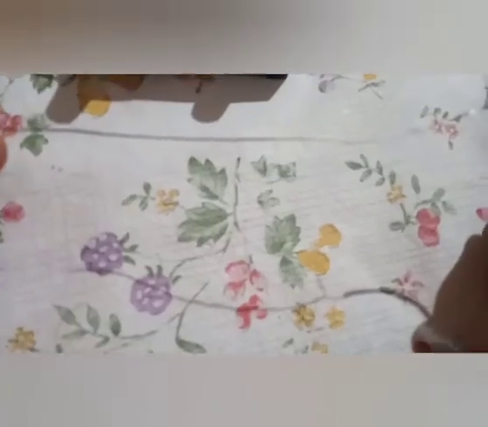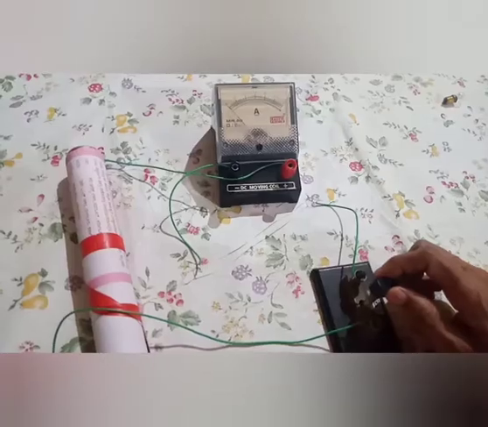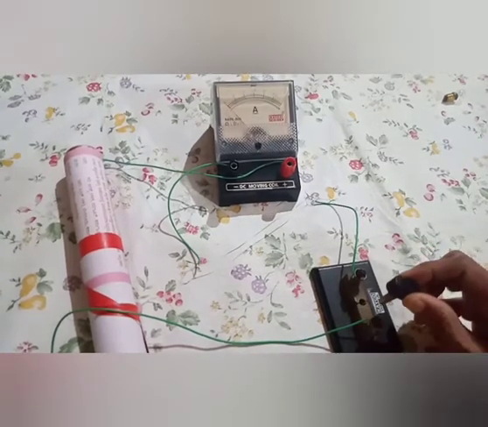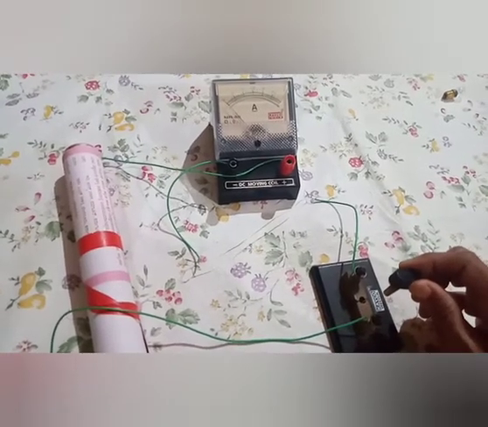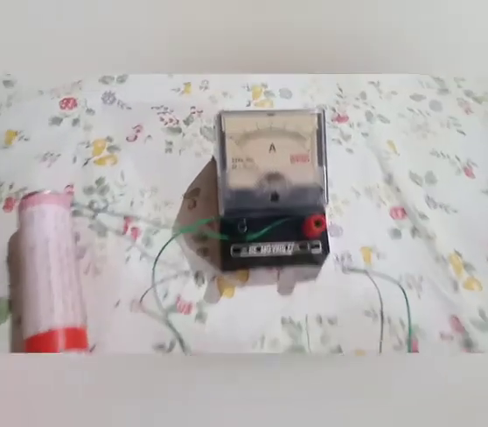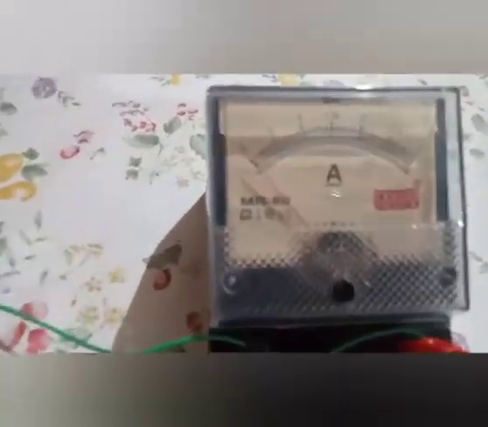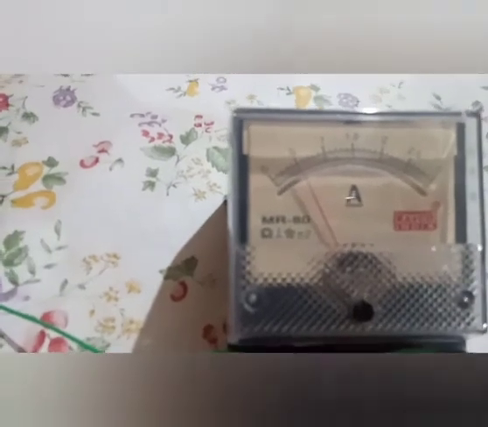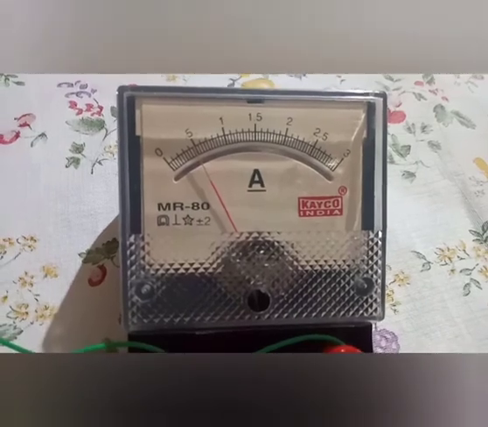This is nichrome wire. Plug the key and note the reading in the ammeter. It is 0.5 ampere.